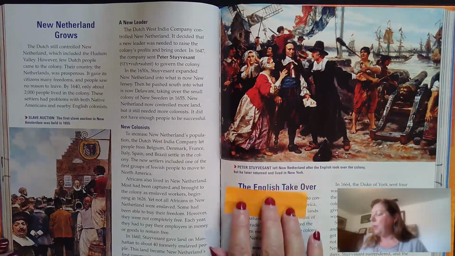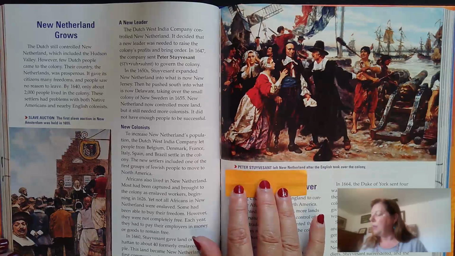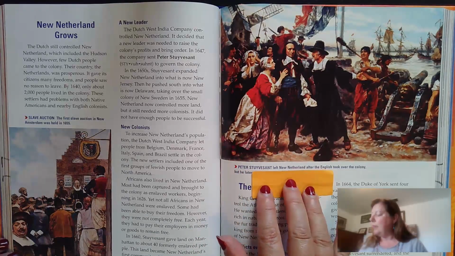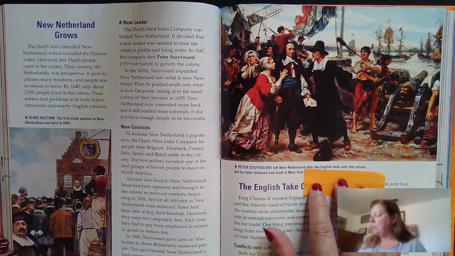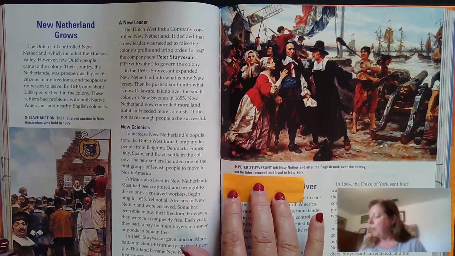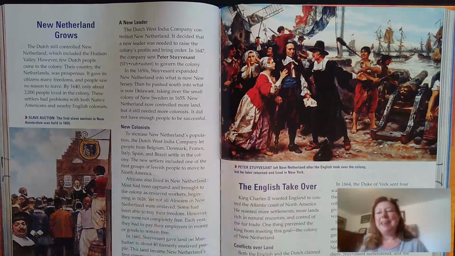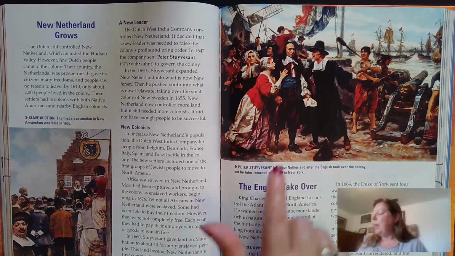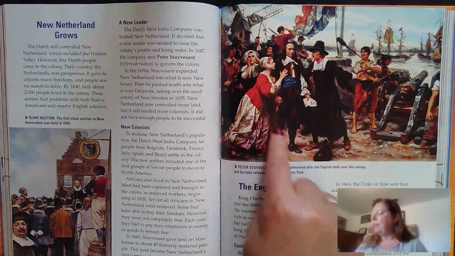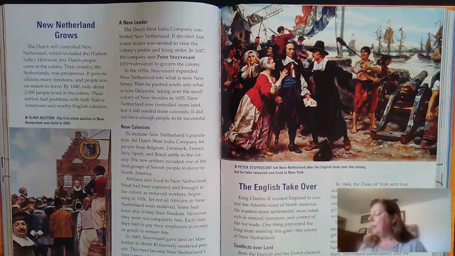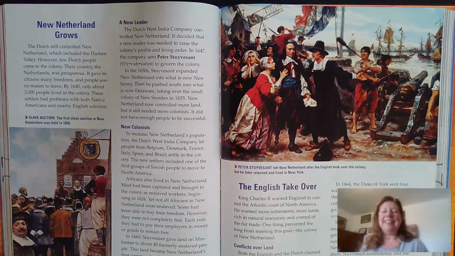And next we have Peter Stuyvesant left New Netherland after the English took over the colony, but he later returned and lived in New York when they changed the name to New York. So Peter Stuyvesant, we'll find out what he was like. Why would he leave? Apparently he was Dutch, but then still came back because he was attracted to it.